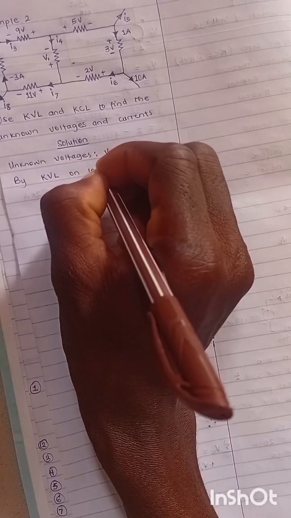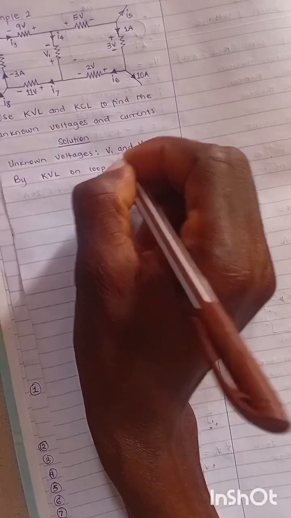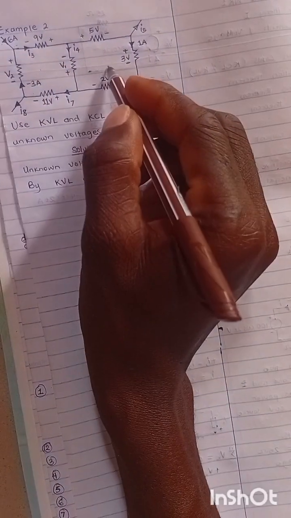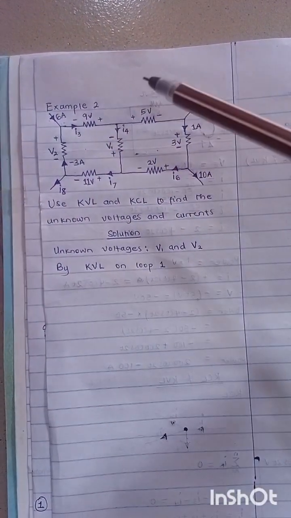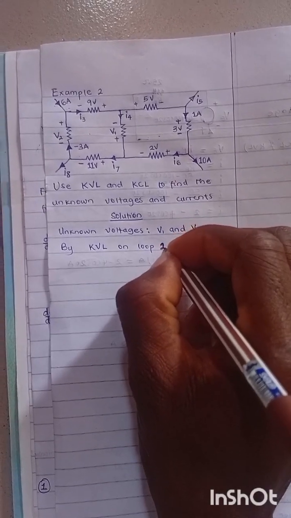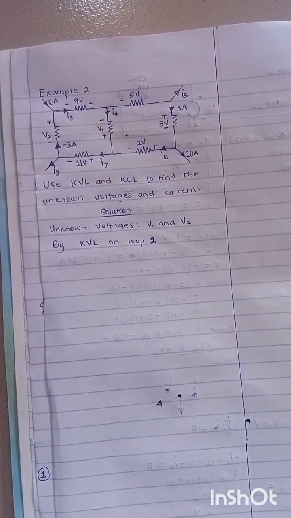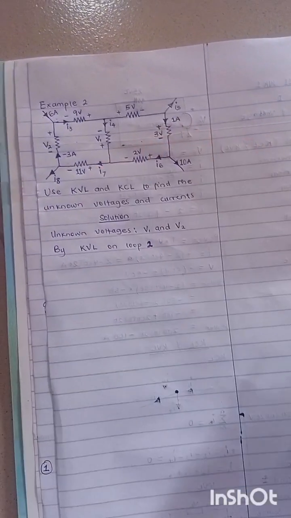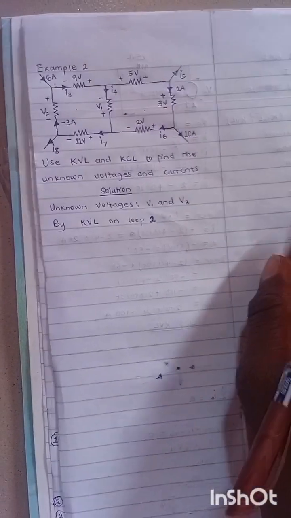on loop 1, let's call this loop 1 and let's call this loop 2. So we apply KVL to loop 1, but to make the work easy, let me apply it first to loop 2, because if you apply it to loop 1, you have two unknowns. Let me apply it to loop 2 first, and then you will see why we did that.